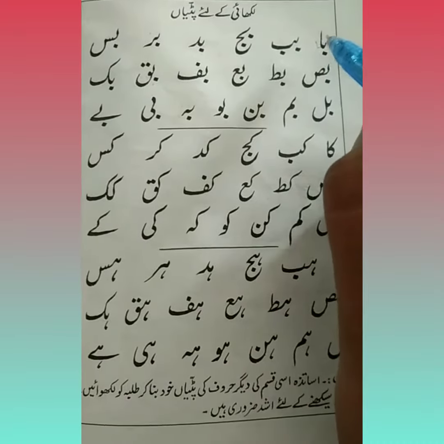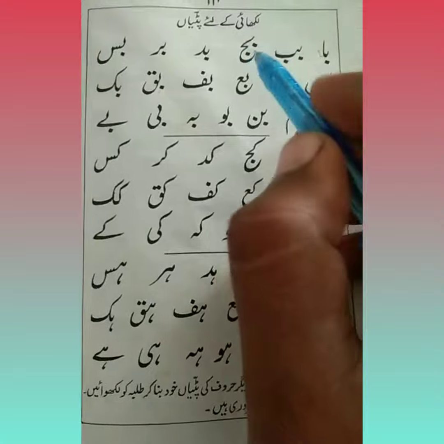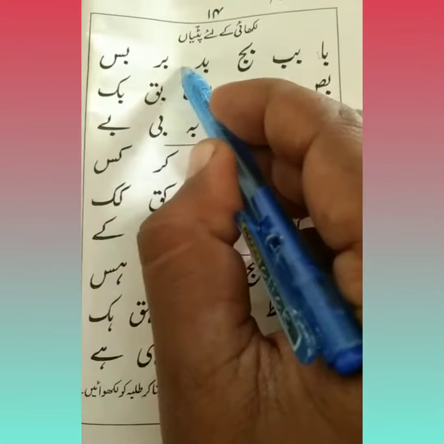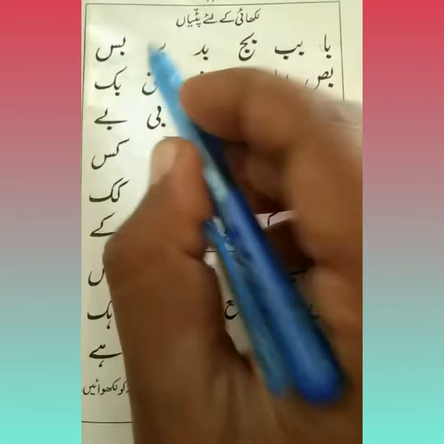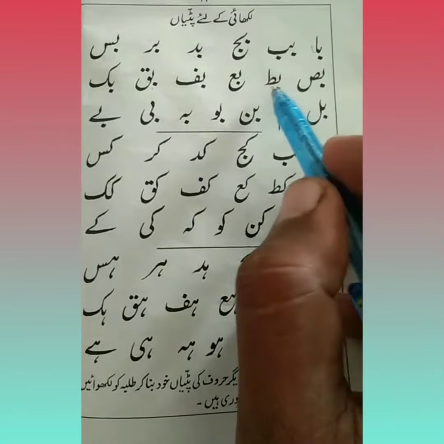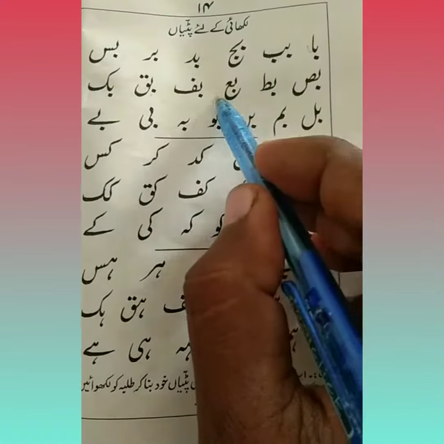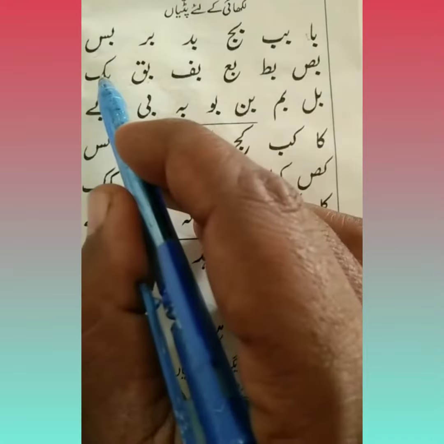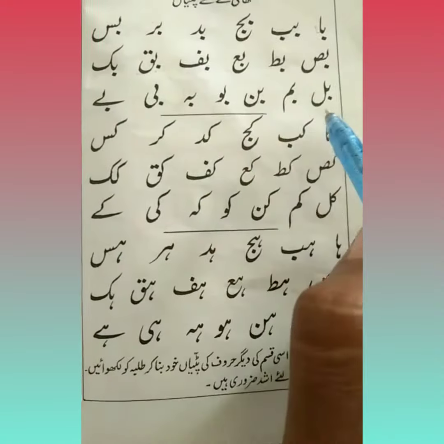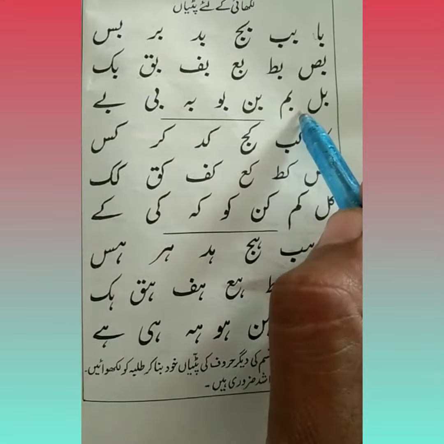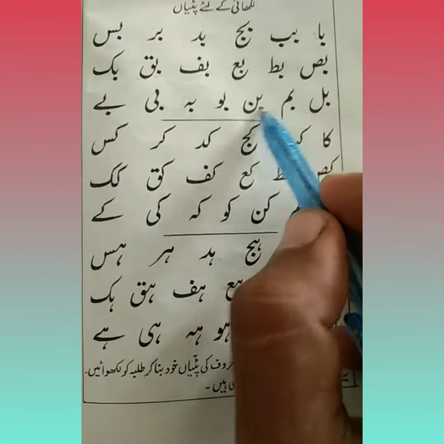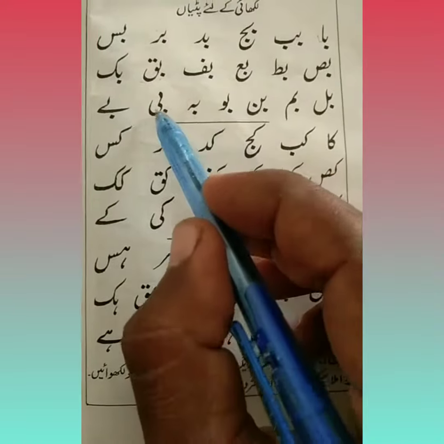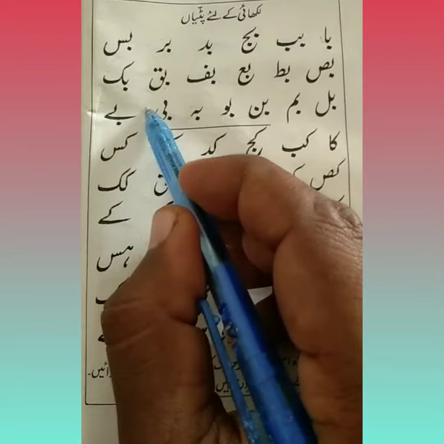First I am joining Be with all letters. Be Alif Ba, Be Jim Baj, Be Dal Bad, Be Re Bar, Be Sin Bas, Be Swad Bas, Be Twain Bat, Be En Ba, Be Fe Baf, Be Kaf Bak, Be Lam Bal, Be Mim Bam, Be Noon Ban, Be Wa Bo, Be He Beh, Be Chotiye Be, Be Badiye Be.